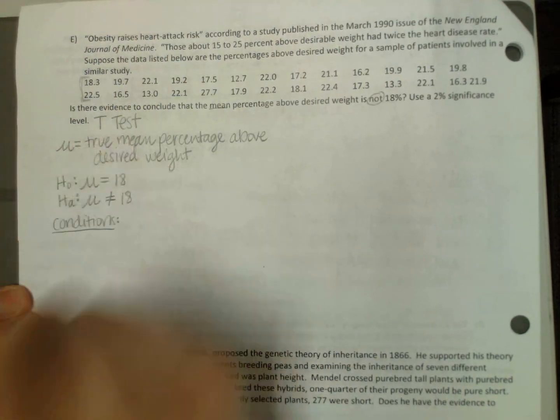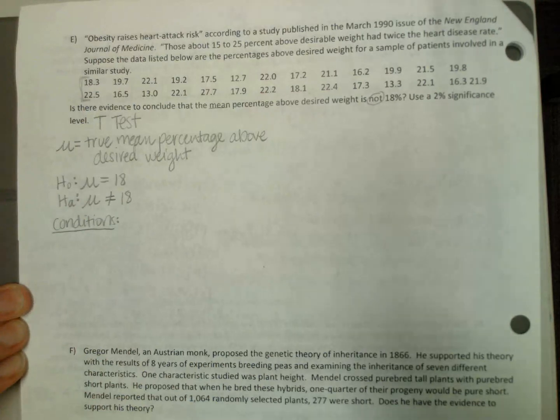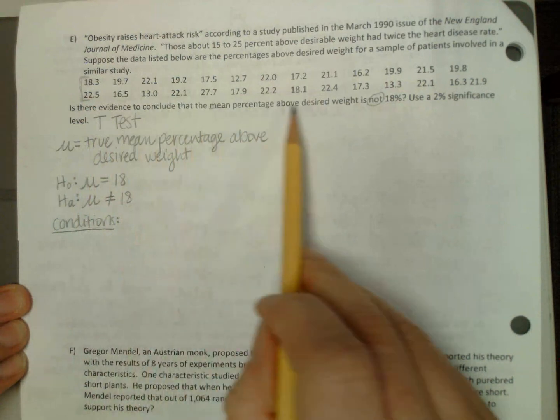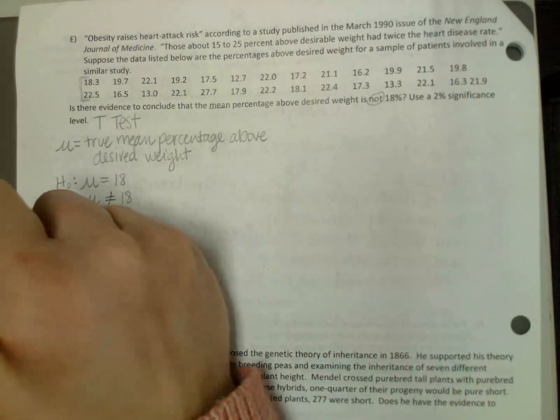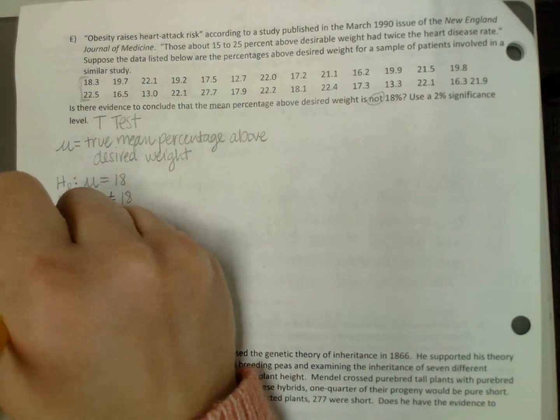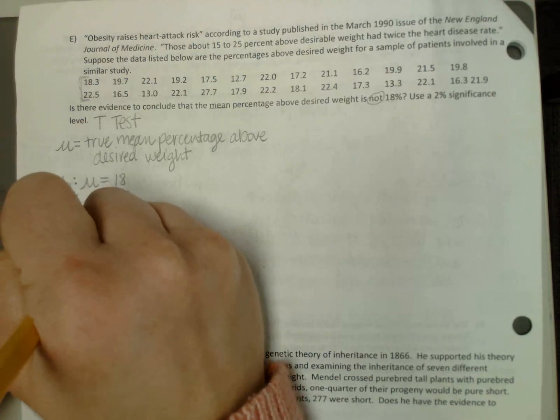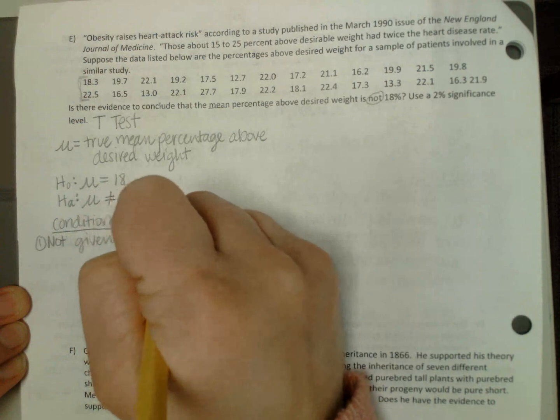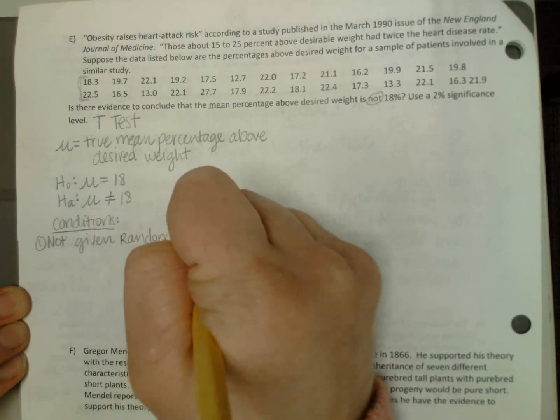Hopeful that it said random, but I don't remember that it did. It says that it was a sample. It does not say that it was a random sample, so that's a bummer. Okay, not given randomization. Gonna have to remember that for later in the problem.